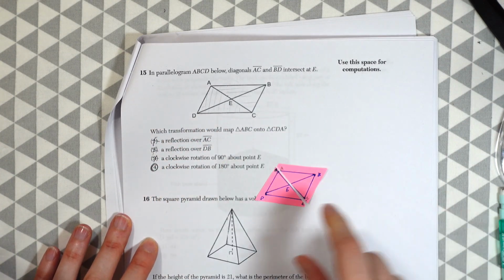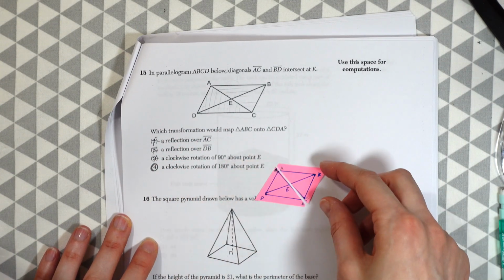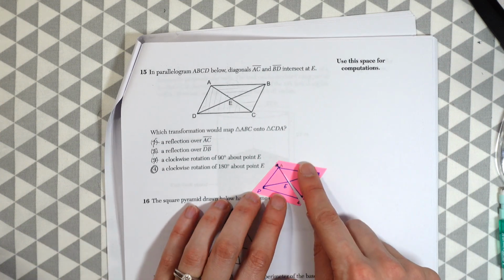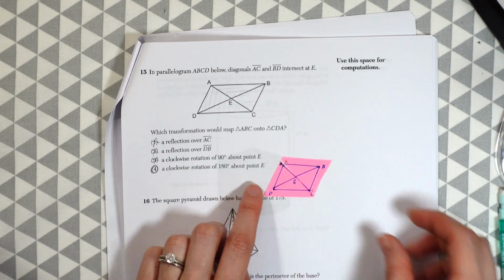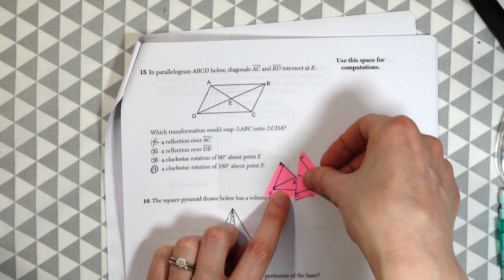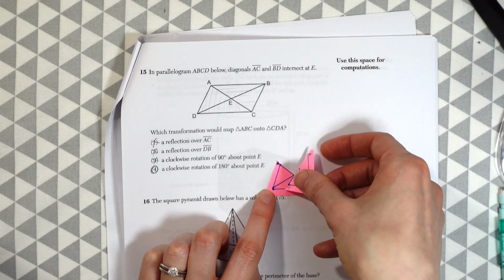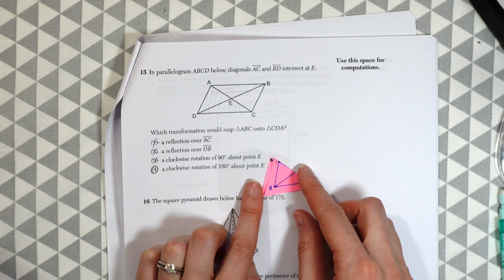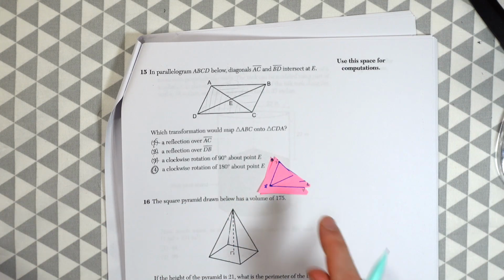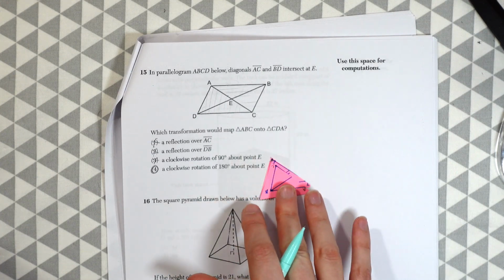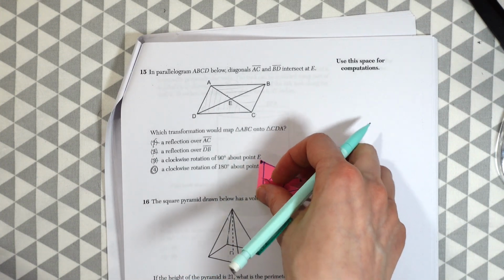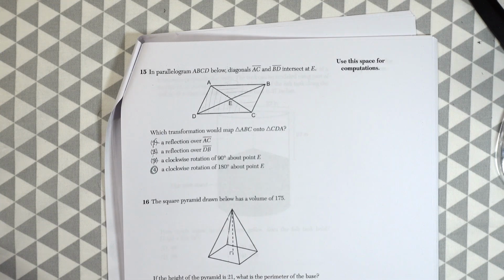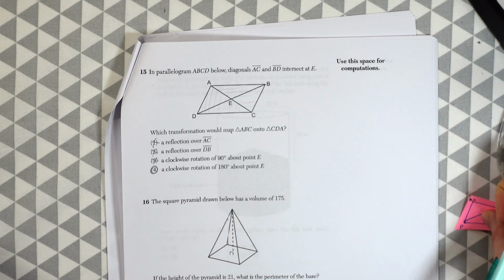But let's look at why. If we're doing a clockwise rotation of 180 degrees about point E, right? That's an important thing, it's centered at point E. It would look something like this. Here was 90 degrees and now we're turning it another 90 degrees and mapping it onto the other triangle. So choice number 4 is our answer. This is hard because it's hard to visualize. If you can, maybe use the scrap paper on the test and make yourself a little parallelogram to test it out.